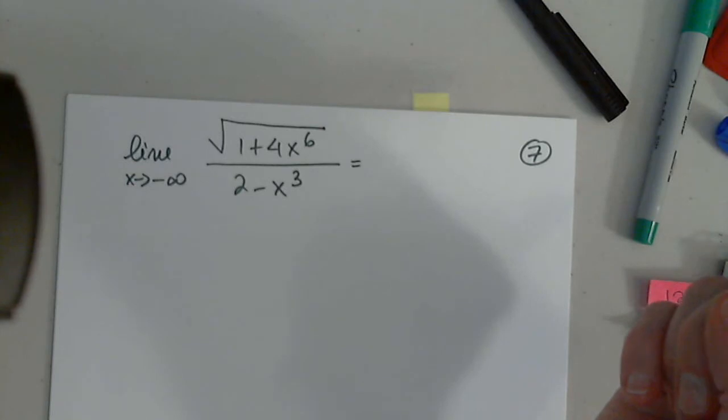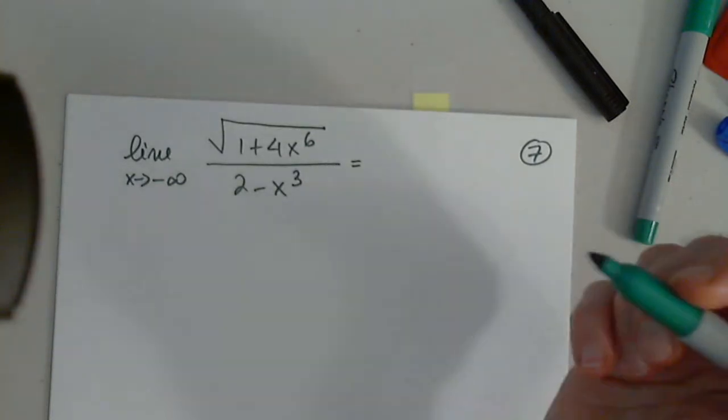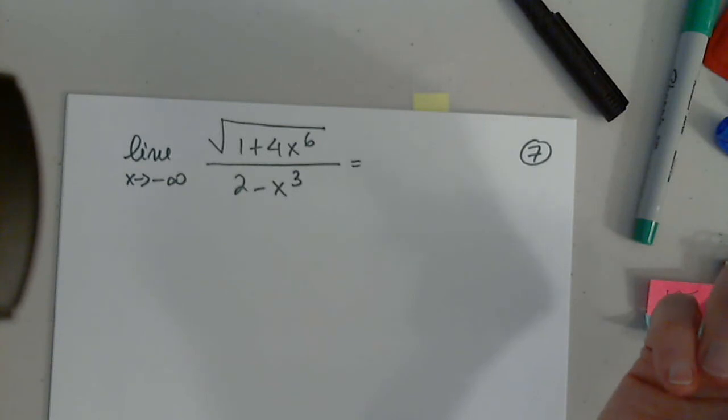Trey, what do you think? Apply infinity to the equation. Say it again. Apply infinity to the equation. Or negative infinity. You have to plug it in, right? You have to plug it in to see what's going on.